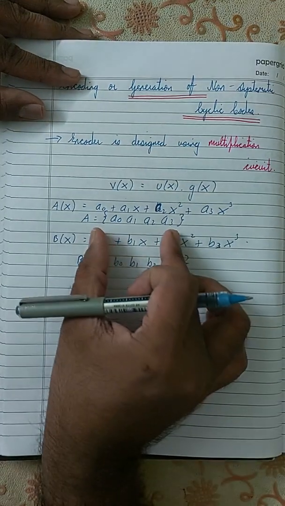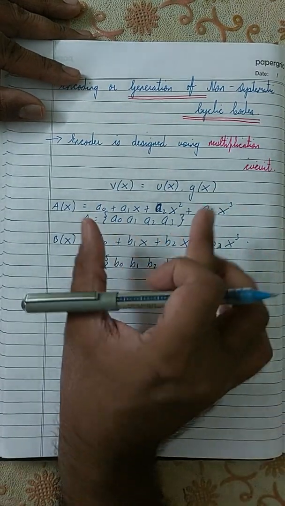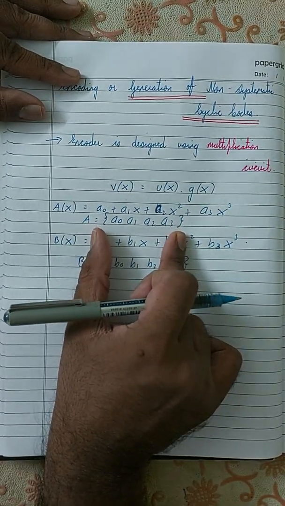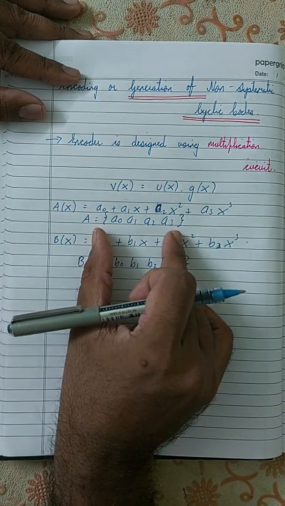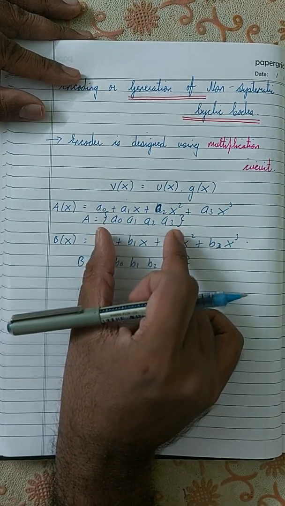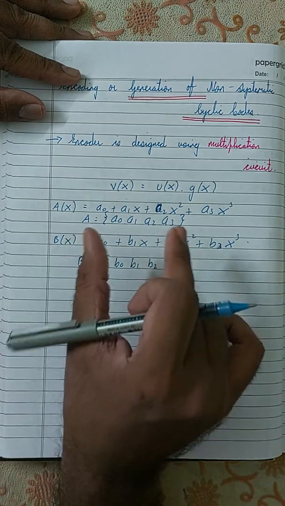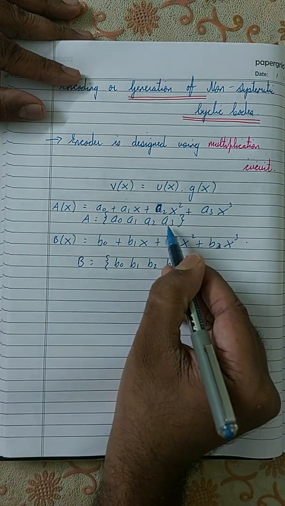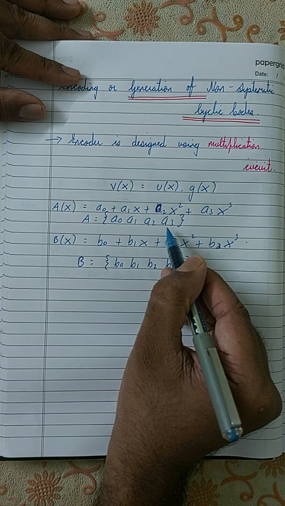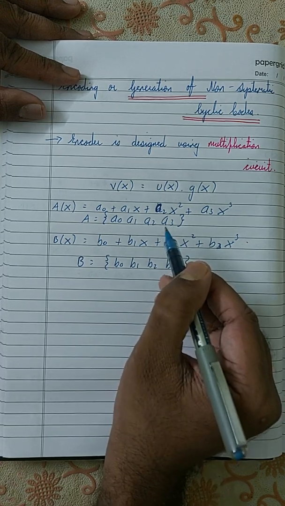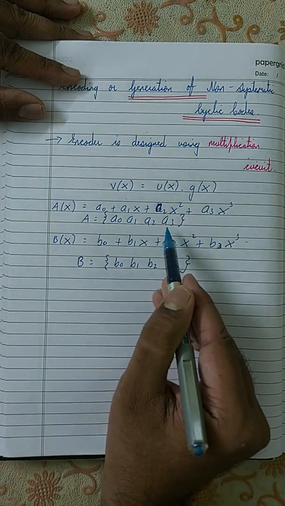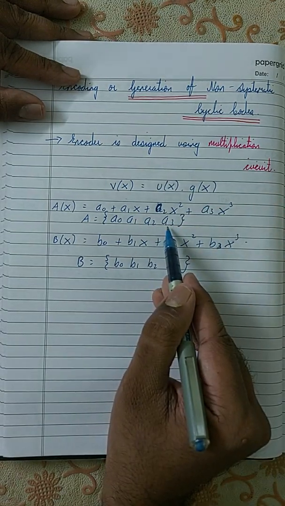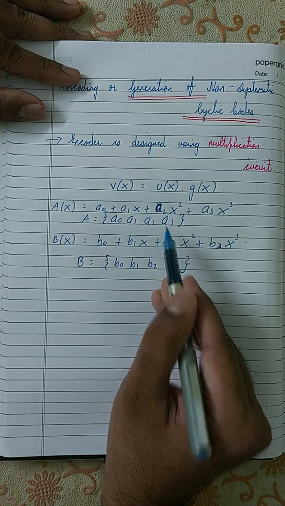Don't get confused: even though we express both the polynomial and the matrix in this format, the first bit that you're going to transmit will always be the highest order coefficient. So when I explain this operation, I will transmit in such a way that the first input bit will be A3.